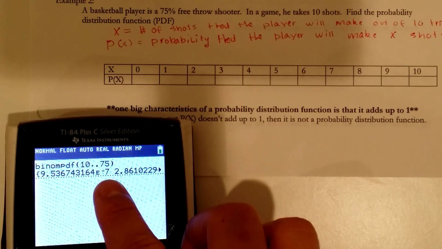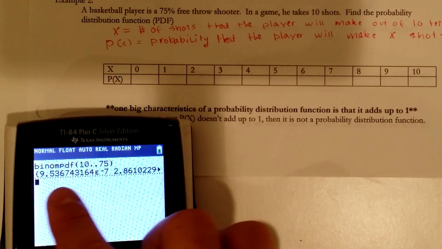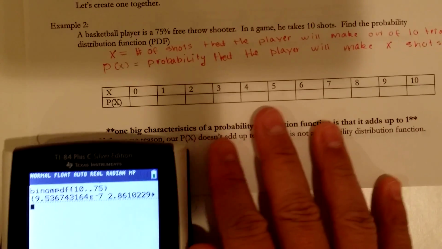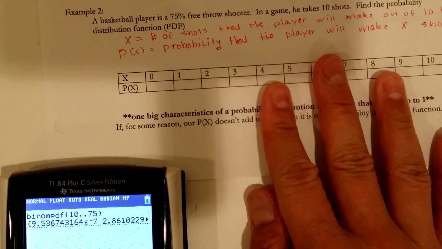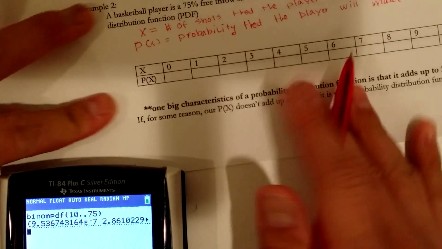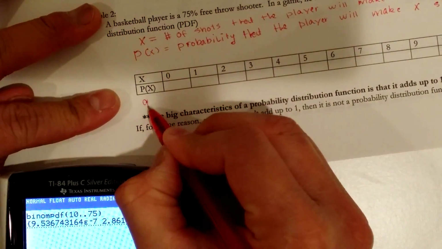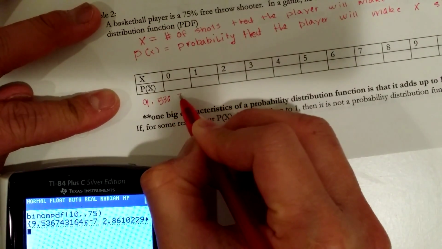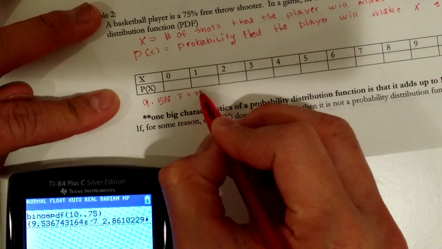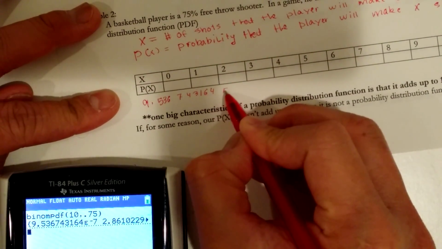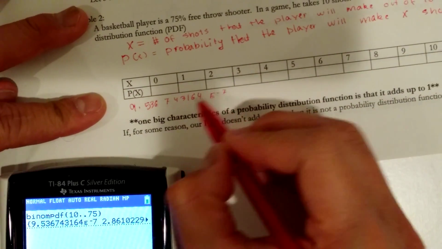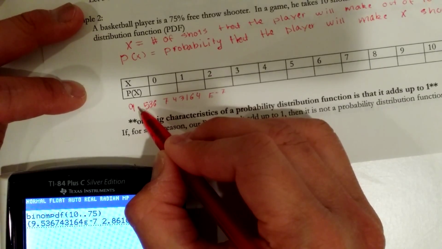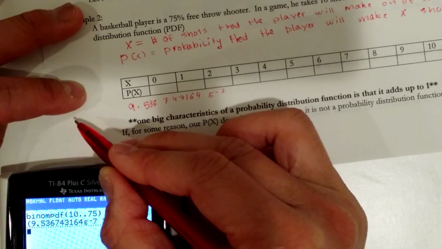This basically means that there are 6 zeros before you get to the 9. So what this means, I'm just going to write down one of these for you. 9.536743164 e to the -7. -7 means that you need to move this decimal to the left 7 times.